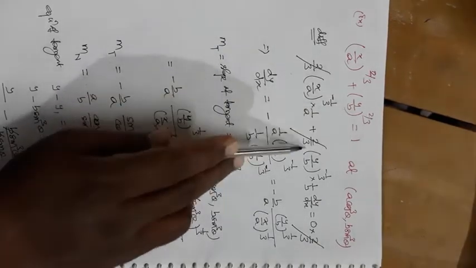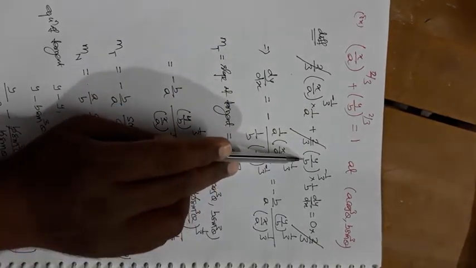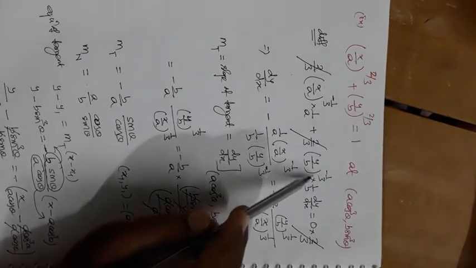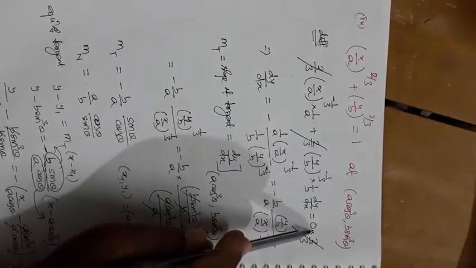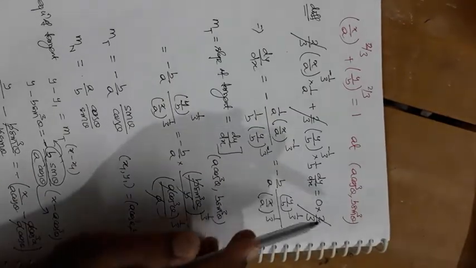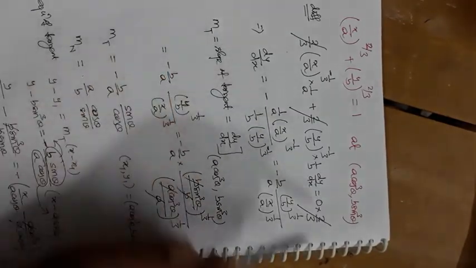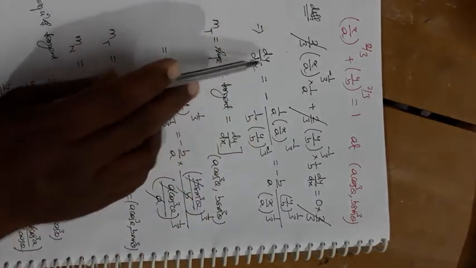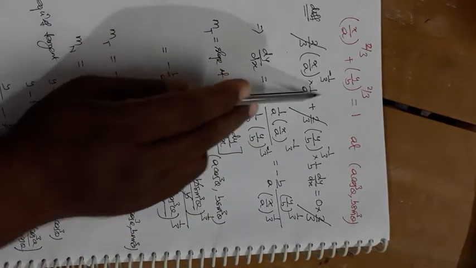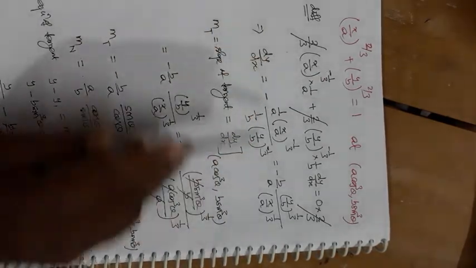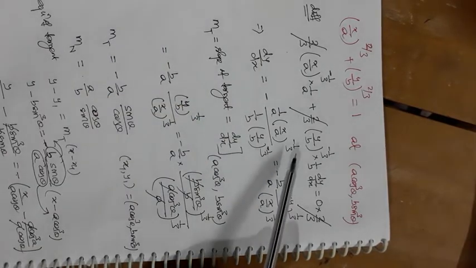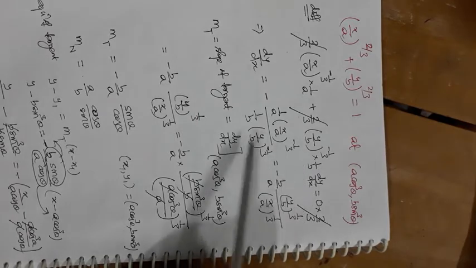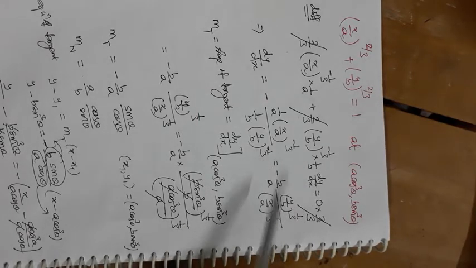Plus (2/3)(y/b)^(−1/3) into the derivative of y/b, that is 1/b into dy/dx, equals 0. In case of 0 you can write 0 into 2/3. Now cancelling 2/3, dy/dx becomes, taking it to that side, minus (1/a)(x/a)^(−1/3) divided by (1/b)(y/b)^(−1/3).